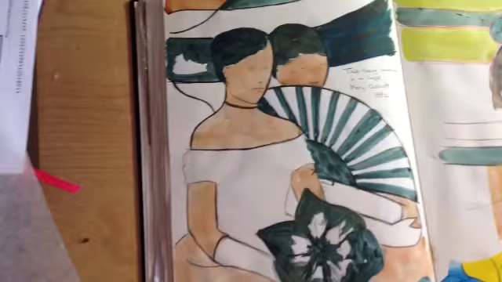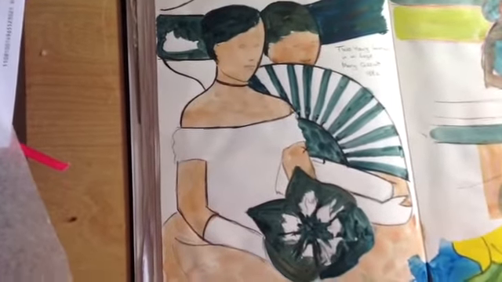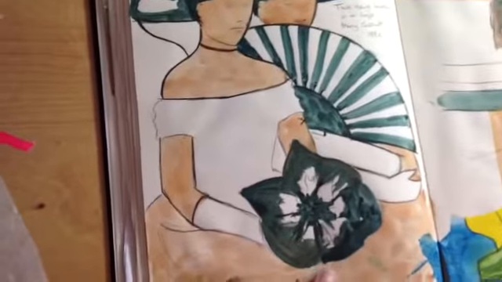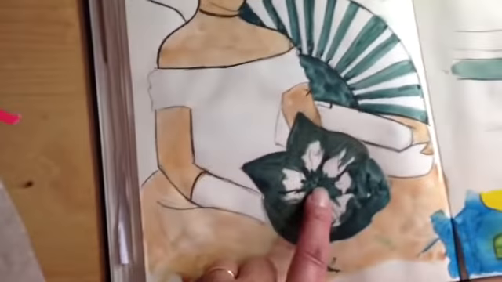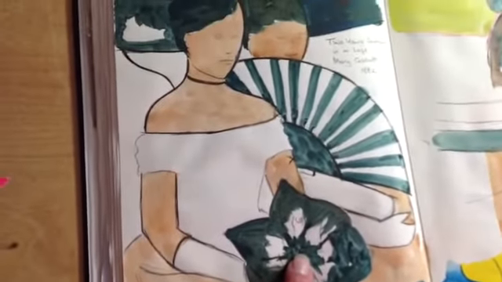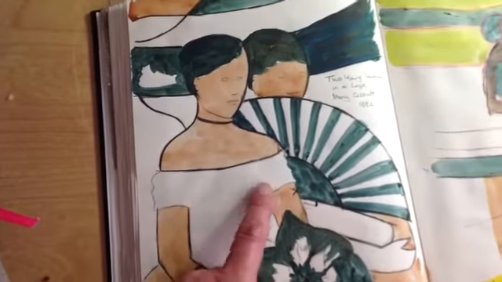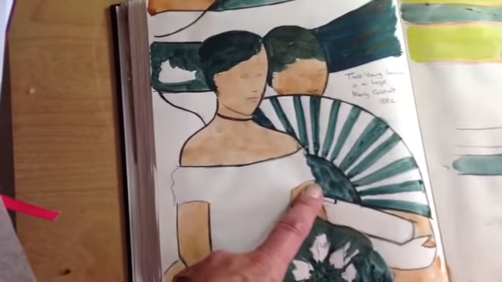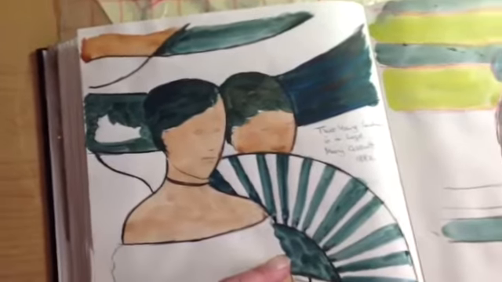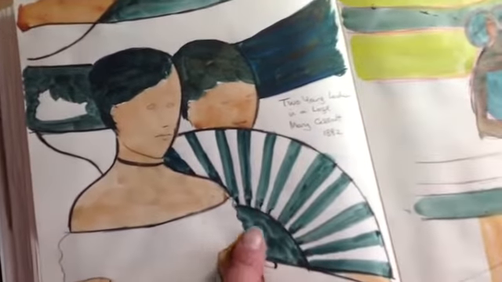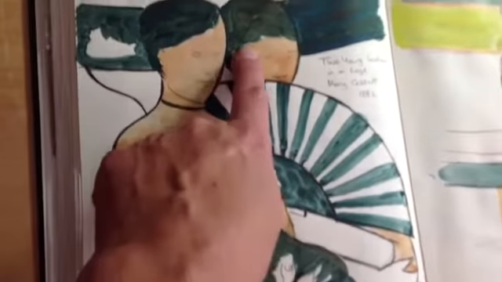So I started with a tracing and put that into my sketchbook and just was colouring it in with some paintings. And what I did find was that the centre of the bouquet, the centre of the fan, and the centre of this head just all line up perfectly.